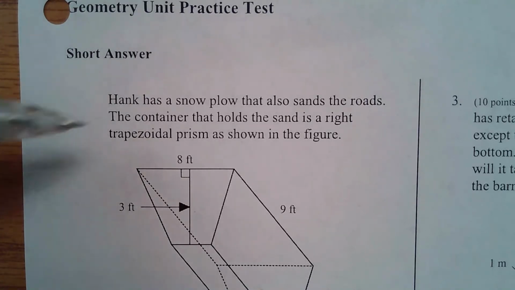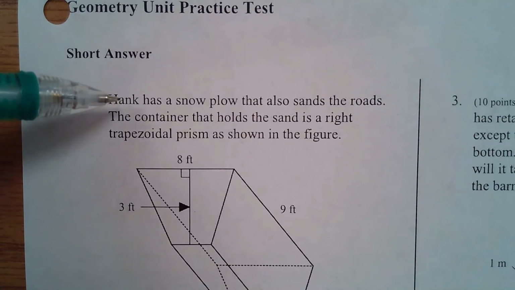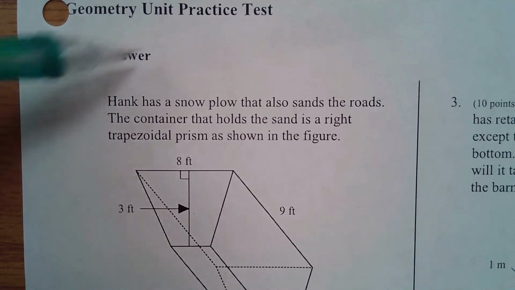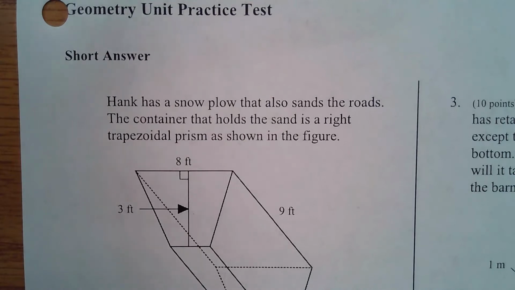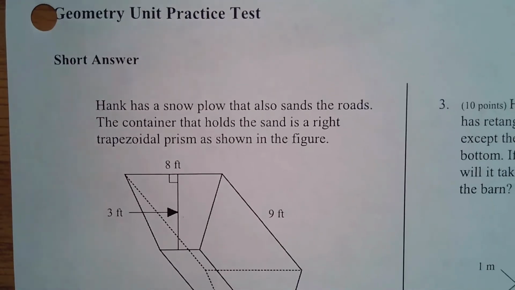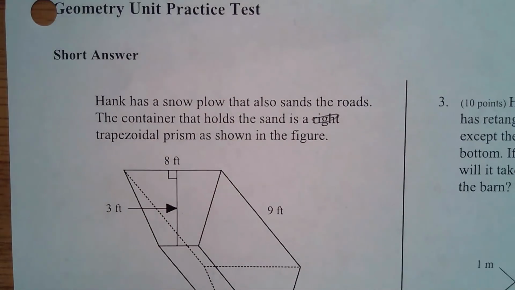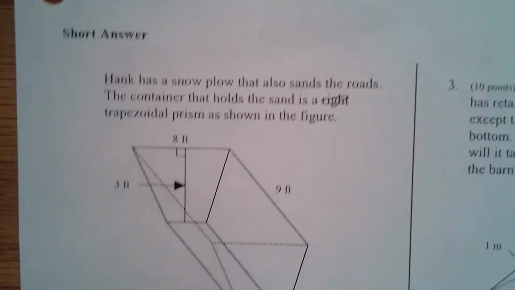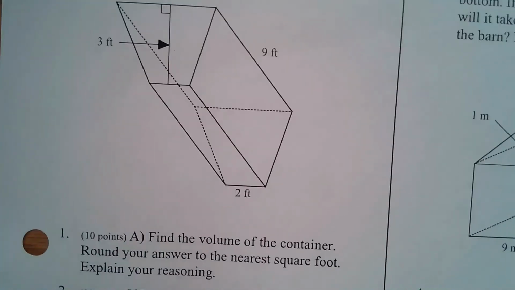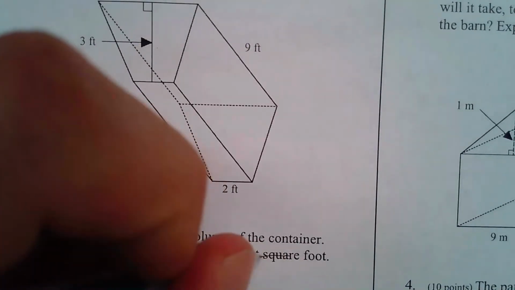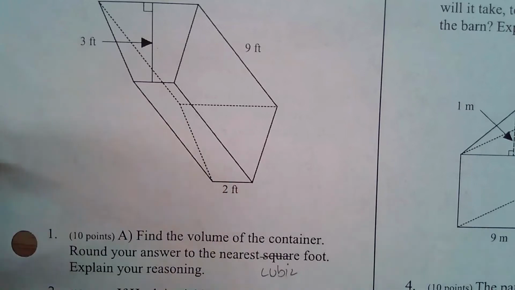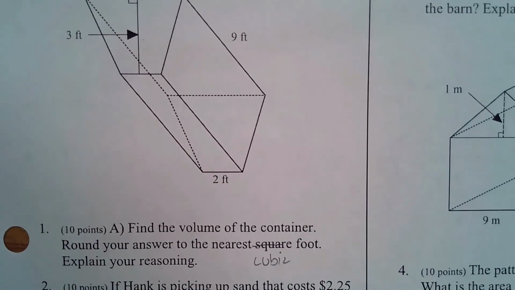So we'll get started. This first one, Hank has a snowplow that sands the roads. One of my errors is that it's not a right trapezoidal prism. It's just a trapezoidal prism, as shown in this figure here. Essentially, you have to find the volume, and it's not square feet; it's cubic. I've made these corrections in another version of this, but anyway, I think it works.